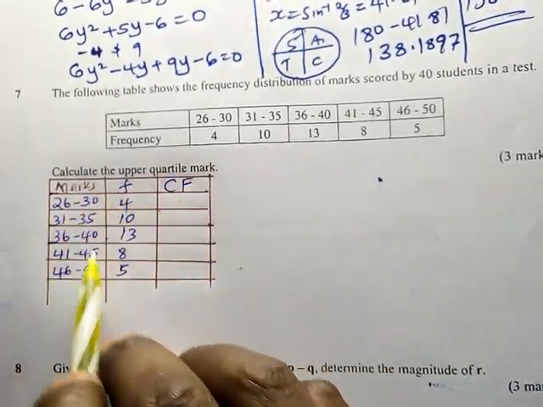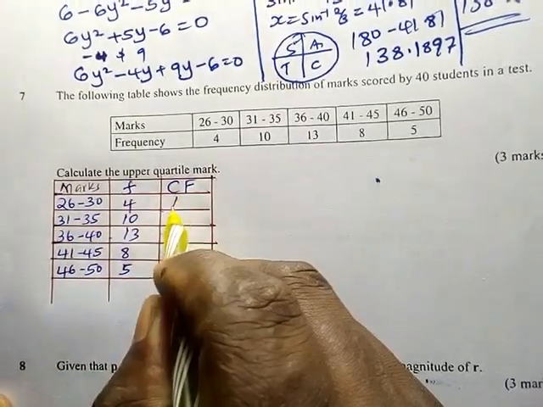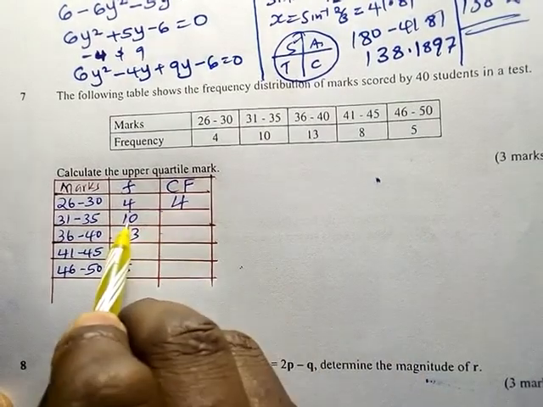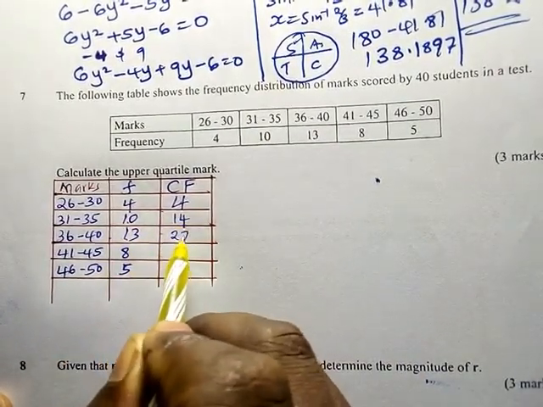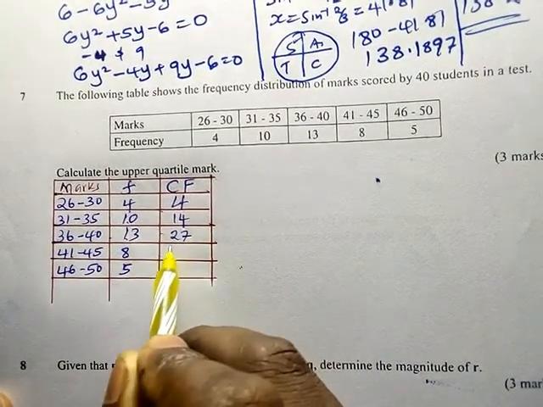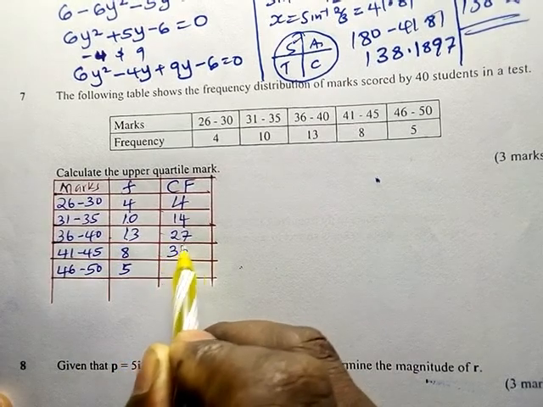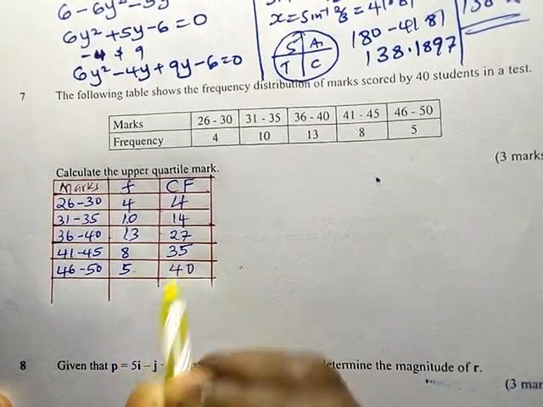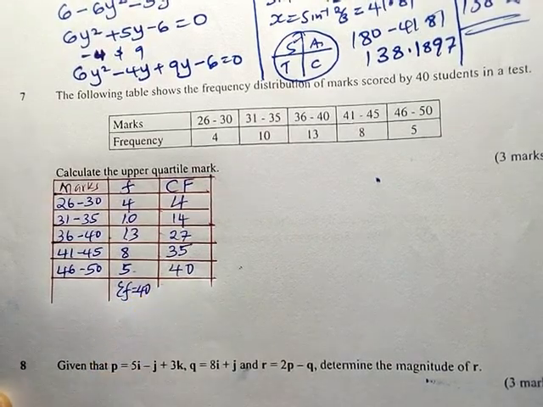Chora ka table, you needed to draw this one like this. You have the frequency. So you start with the first frequency 4, and then you add this plus this, which is 14. This plus this, which is 27. This plus this, which is 35. This plus this, which is 40. So total frequency is equal to 40.